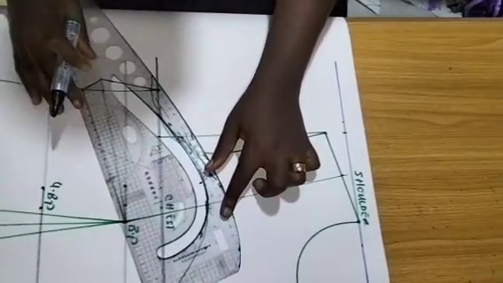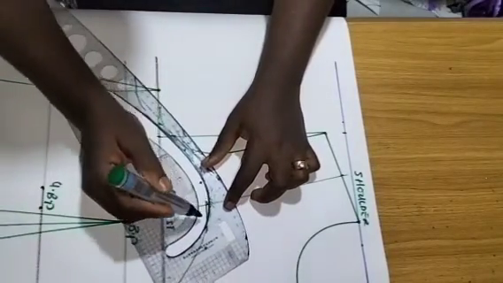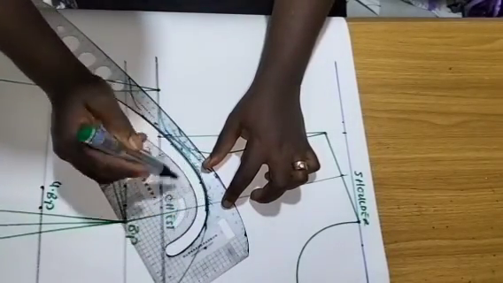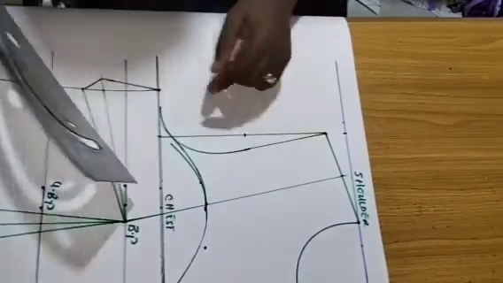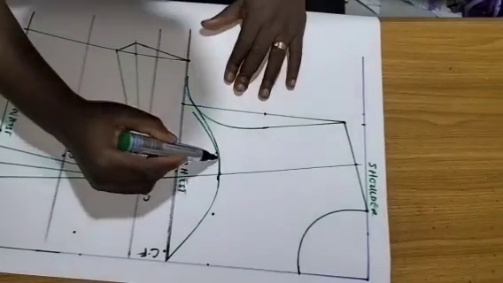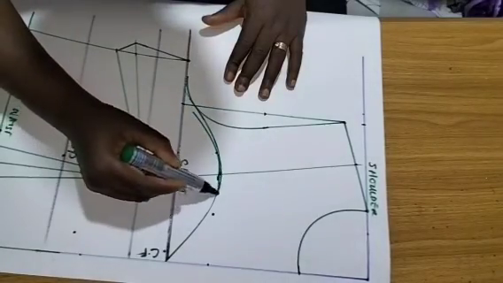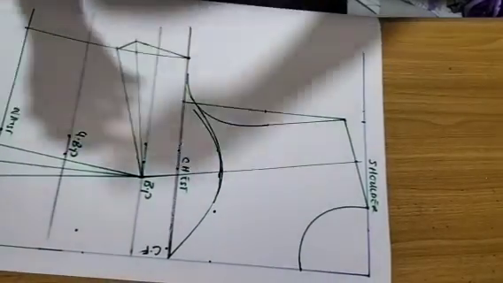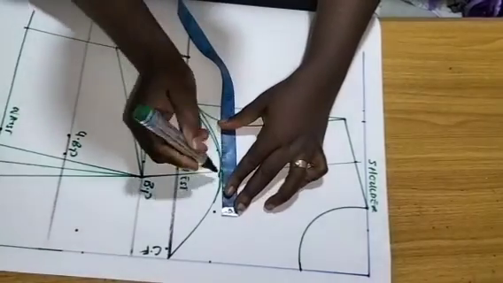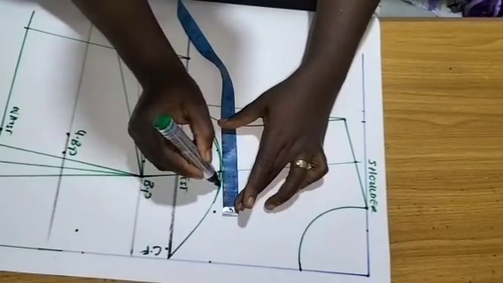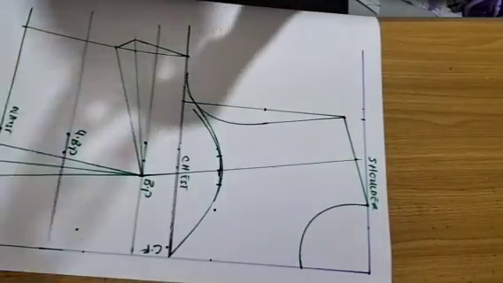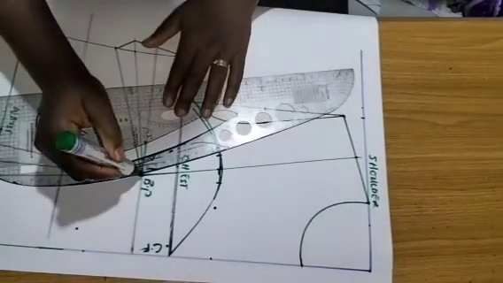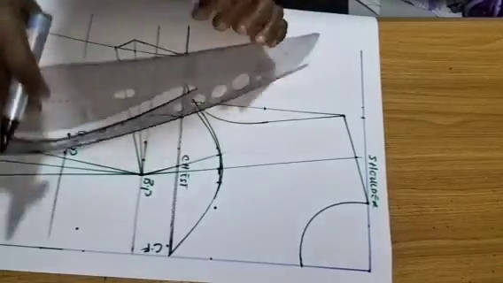Then I'll flip my ruler this way and connect what I have on that point into the armhole, like that. So you can just blend this line a little bit. From here, this line, I'll go out by 0.75 for over bust tightening, and I'll connect it that way.